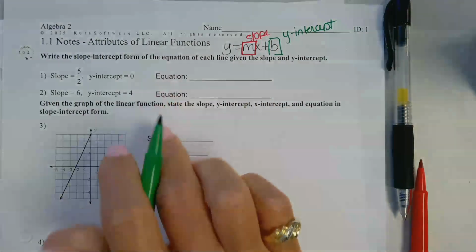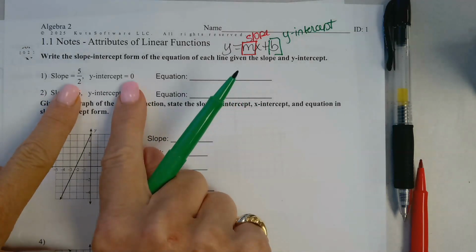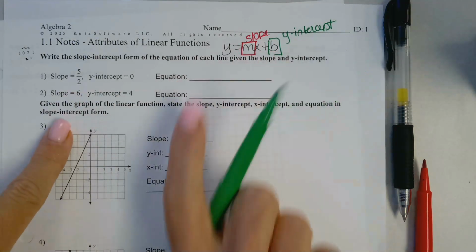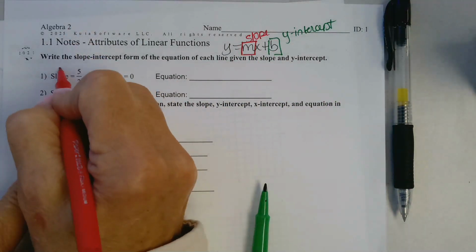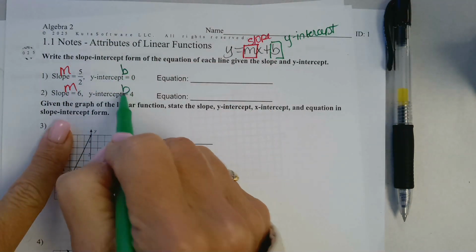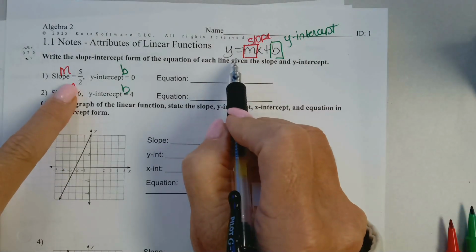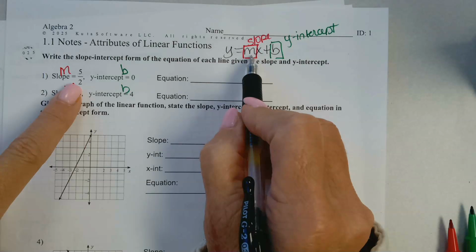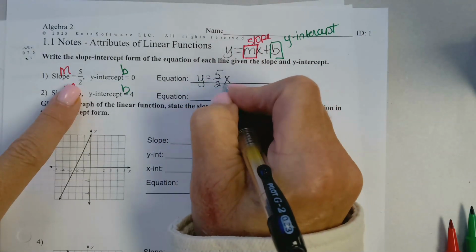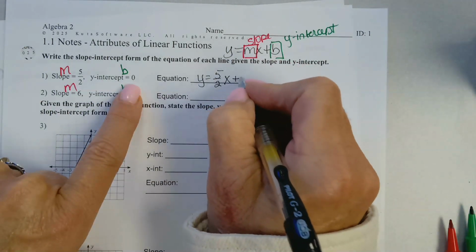All right, so now in order to write an equation in slope-intercept form, given a slope and a y-intercept, we're just going to plug these values in for the m and the b. Your m is your slope, your b is your y-intercept. So my first equation, if I plug in 5/2 for m, I've got y equals 5/2 x, and I'm plugging in a 0 for b, plus 0.